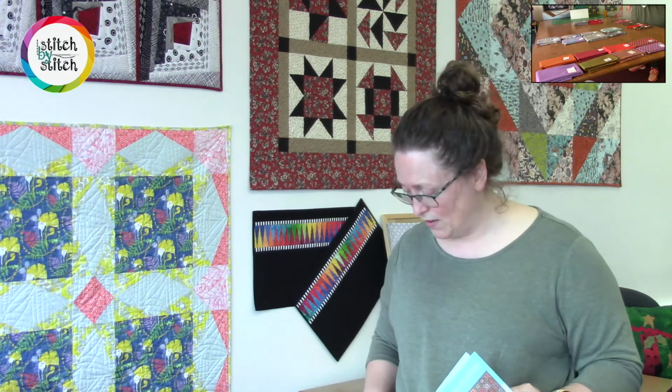So if you think you might want to change your sashing, don't cut your sashing fabric yet. Leave it off to the side. Leave it in its bag. You can cut it at the end, because we all know it's good to lay down your blocks on your sashing and make sure that you like the way it looks.